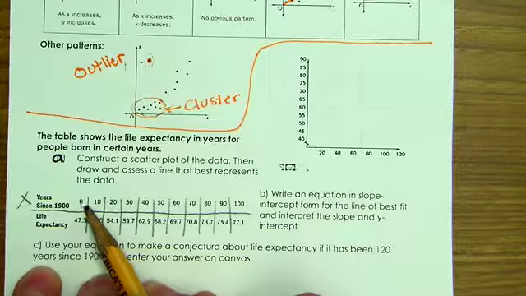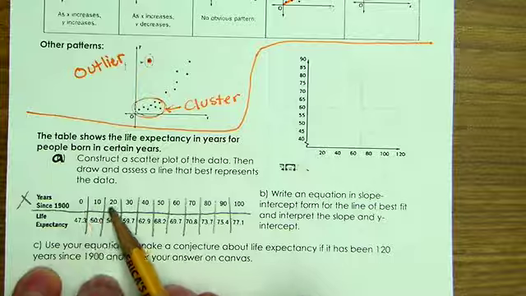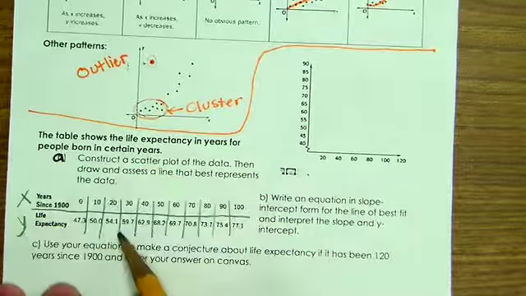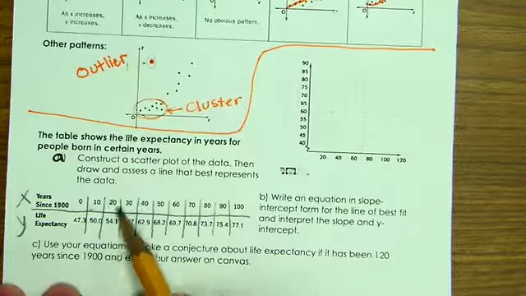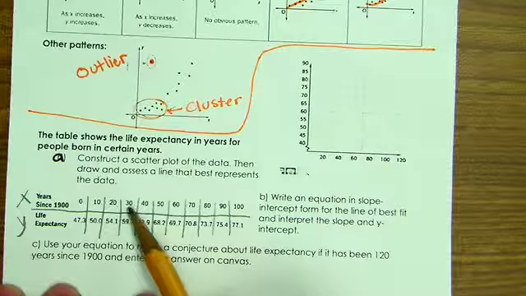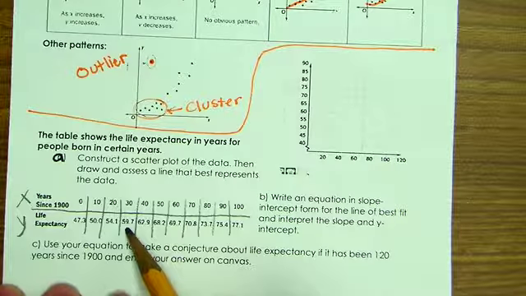So if it's been 0 years, then it's the year 1900. If you were born 20 years from the year 1900, that would be like 1920. We can look down at our y variable and see the life expectancy for people born that many years from 1900. So if you were born 30 years from 1900, you would have a life expectancy, or you're expected to live to 59 years old.